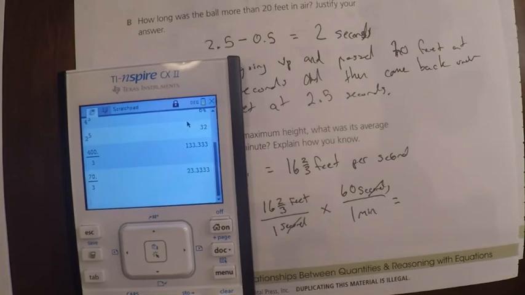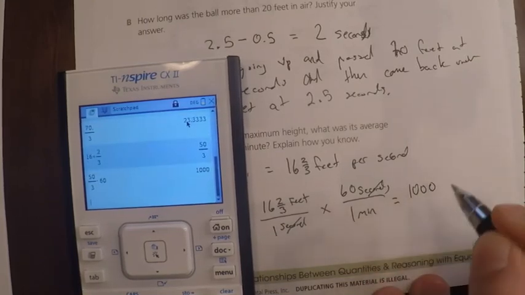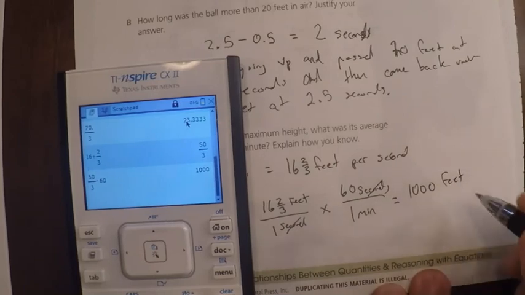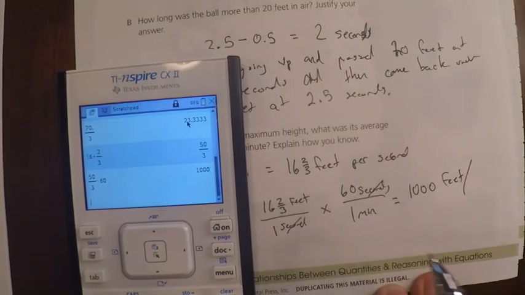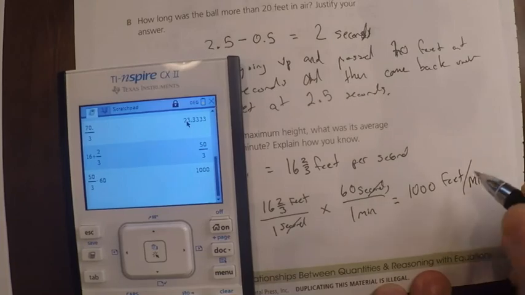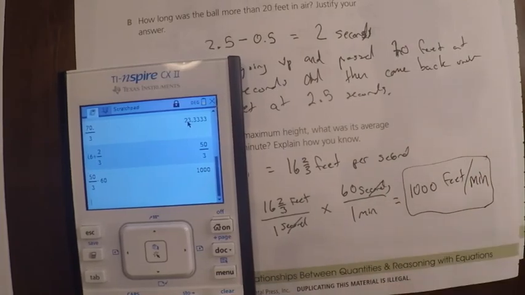When you multiply on your calculator, 16 and 2/3 times 60. If we're typing this in here, I would do 16 and 2/3 written as 16 plus parentheses 2 divided by 3. And we can hit enter there, just so we can get it as a fraction. Then multiply that answer by 60, and we get our answer of 1,000. We're left with feet, and then we multiply the bottom, 1 times 1 is 1 per 1 minute. So we get our final answer of 1,000 feet per minute.